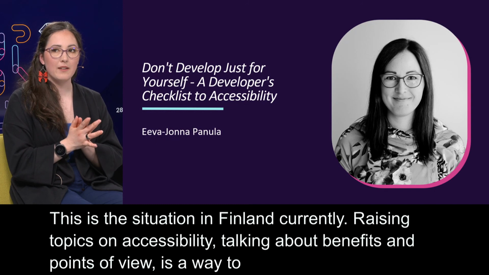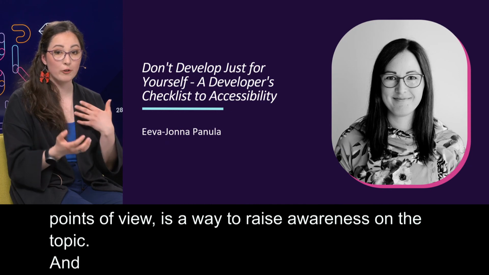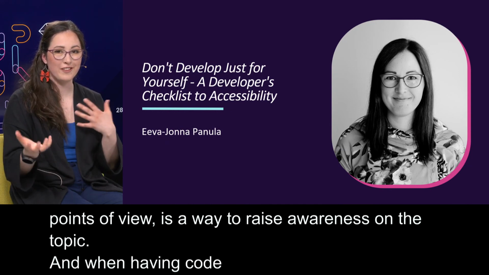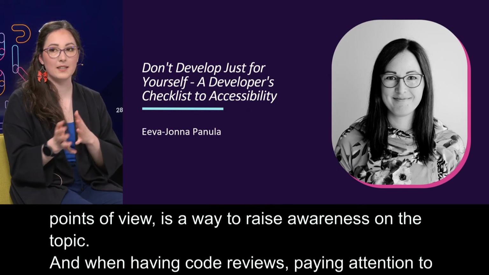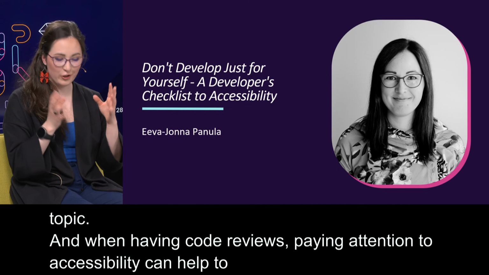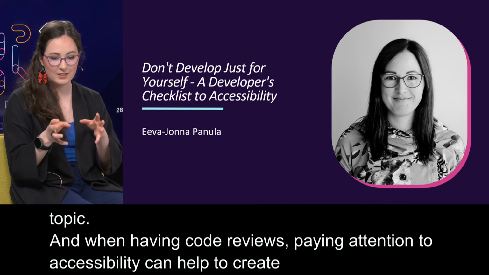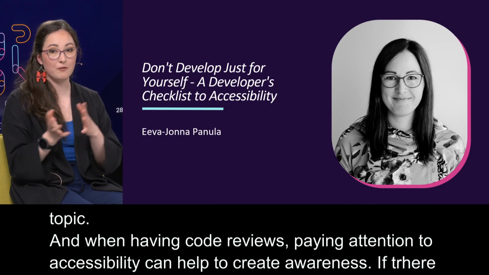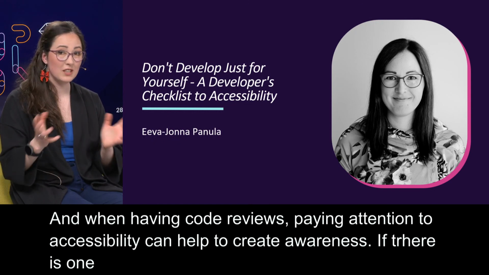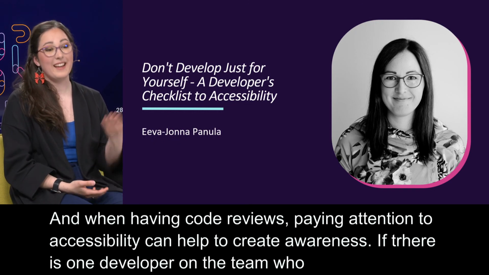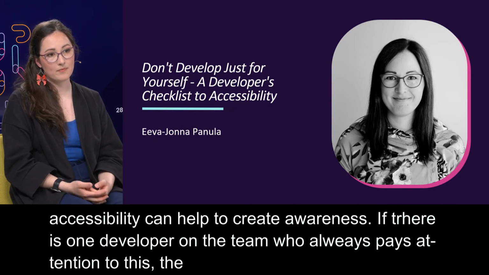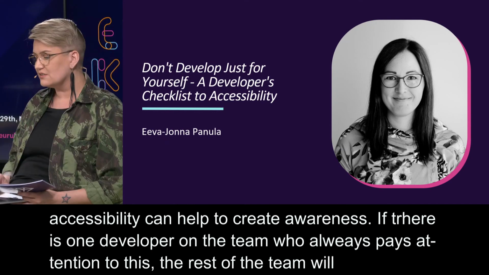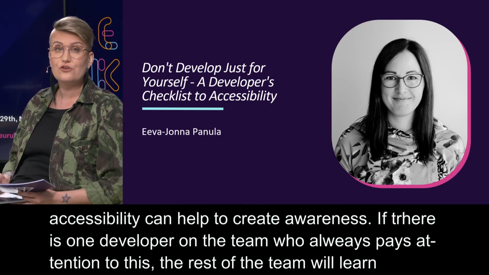Also, when having, for example, code reviews, paying attention to things like accessibility can help create awareness, because if there is one developer on a team who really pays attention to this, then the others will learn too if they don't know already. So we need ambassadors of accessibility like you, because if you understand the situation and importance of this, you can be the ambassador on your team.